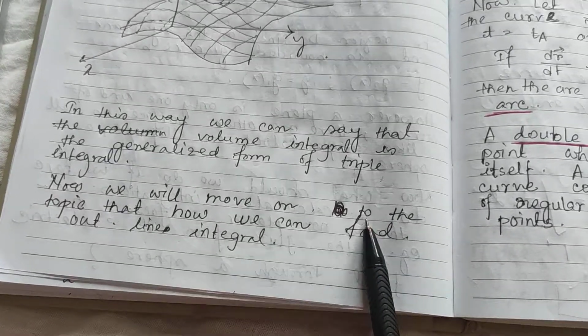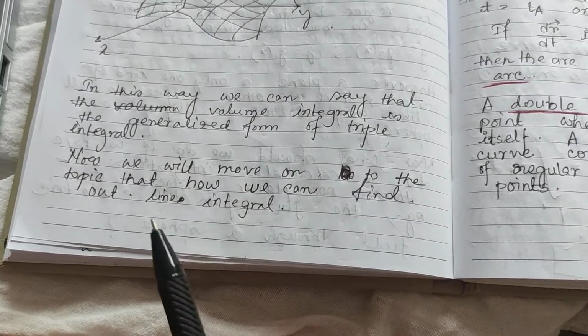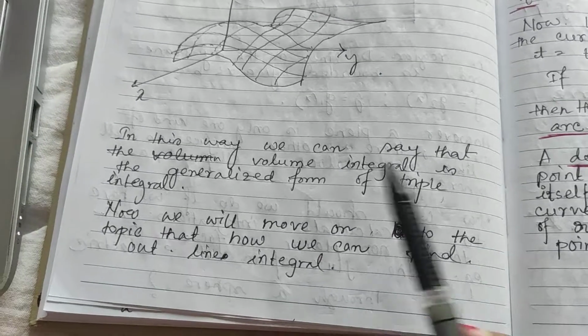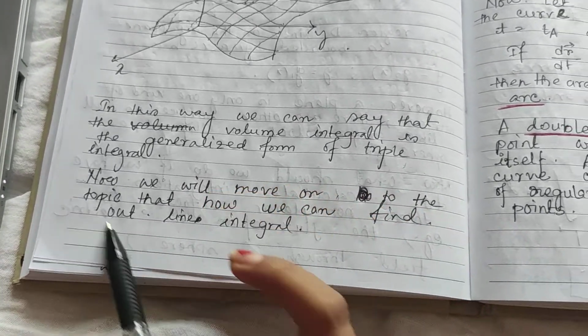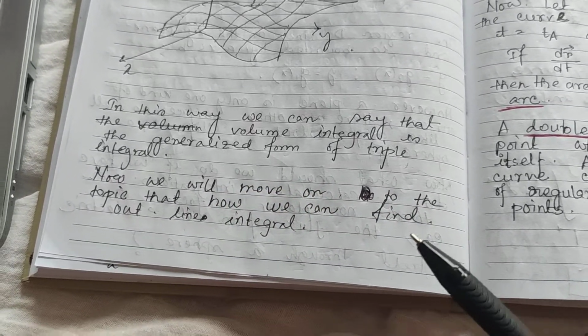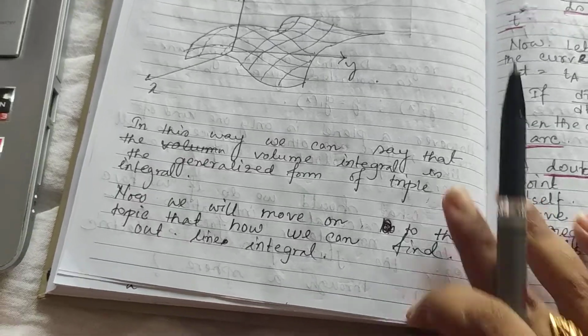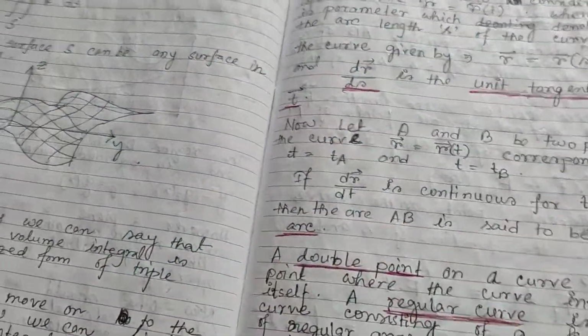Now we will move on to the topic of how we can find the line integral. We will now elaborately discuss the line integral, how to find the line integral.